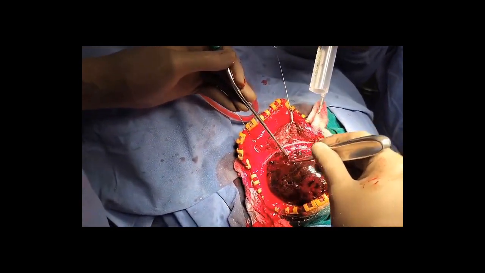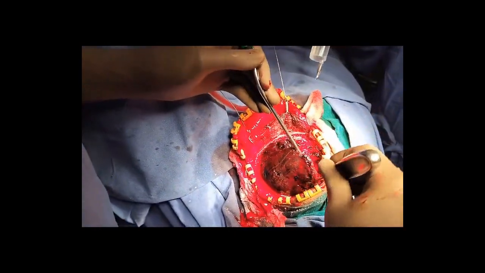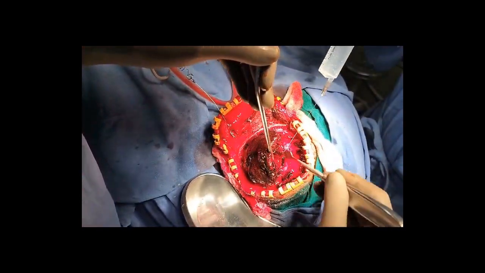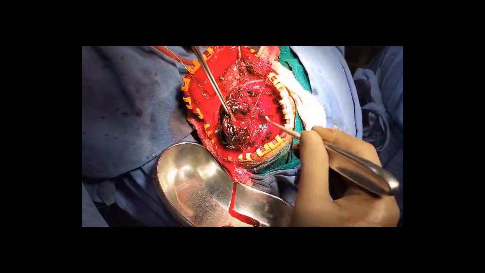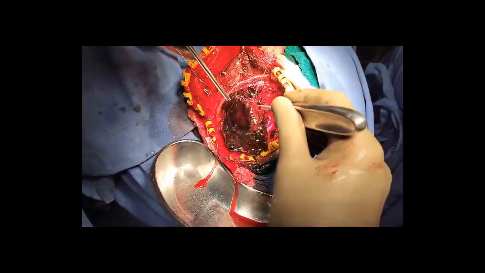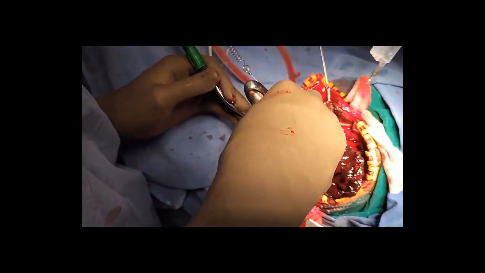And after the scan, there was a huge EDH, and this is what we have done there, a standard square flap, and you can see there the EDH is being evacuated. And once we try to dissect it with the periosteal elevator, you can see a huge clot which has come out, almost looks like our Indian cuisine idli.